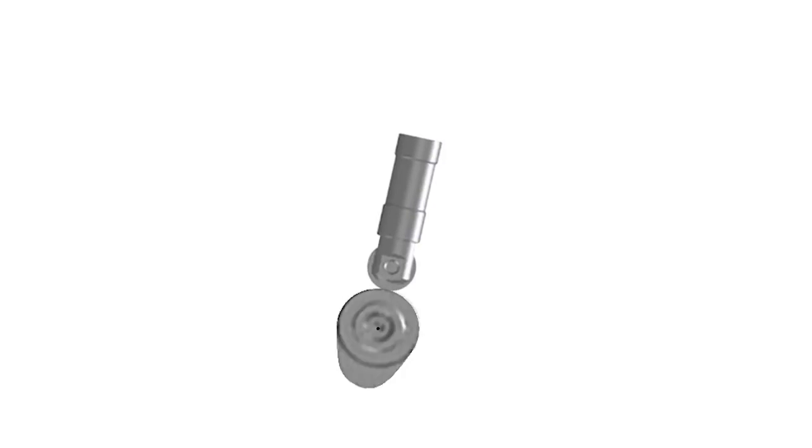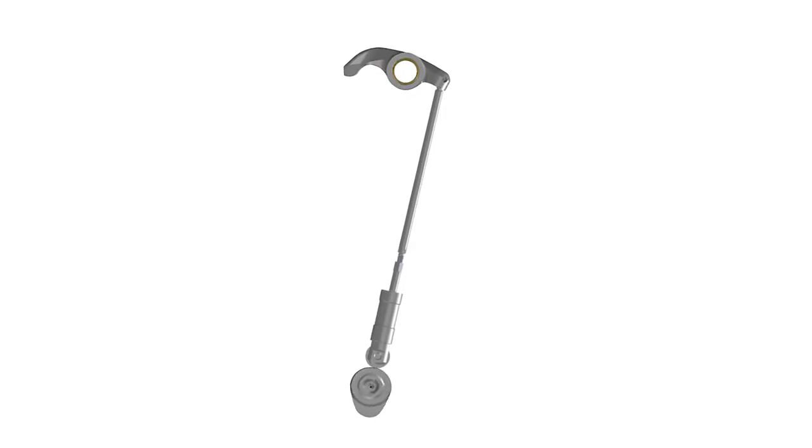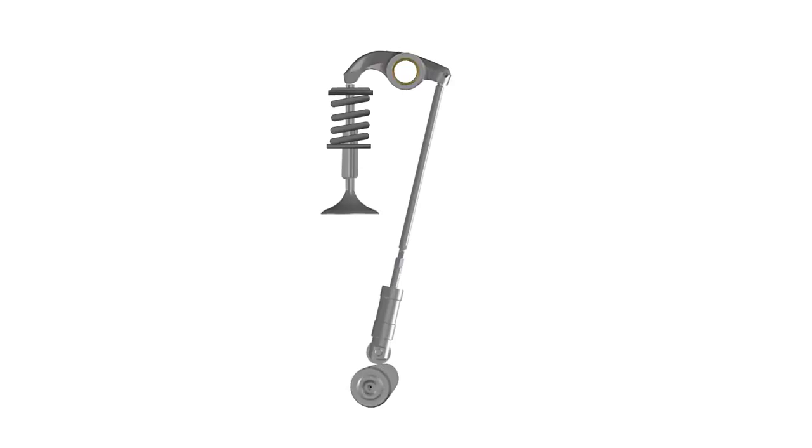As I mentioned in the first video, as the camshaft turns, the lobe pushes the tappet up. The tappet moves the pushrod upward, which moves the rocker arm, and the rocker arm opens the valve. As the cam turns and the nose of the cam passes the tappet roller, valve spring pressure pushes the valve to the closed position, which pushes the rocker arm, pushrod, and tappet downward, keeping the tappet in contact with the cam lobe at all times.